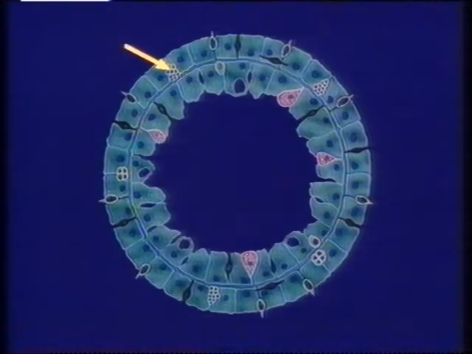The epithelial or interstitial cells are the simple undifferentiated cells. But what happens to these cells?